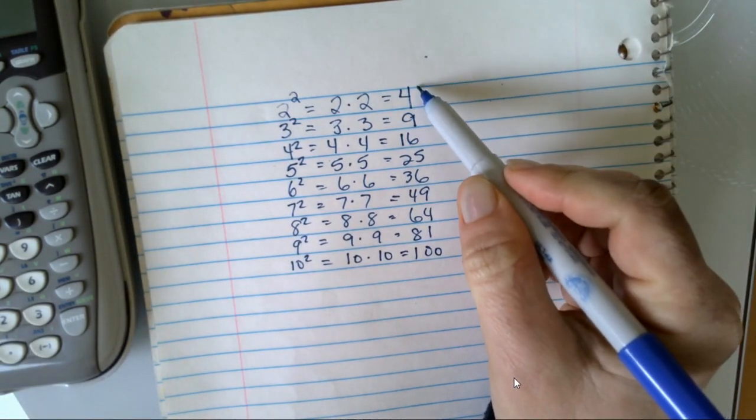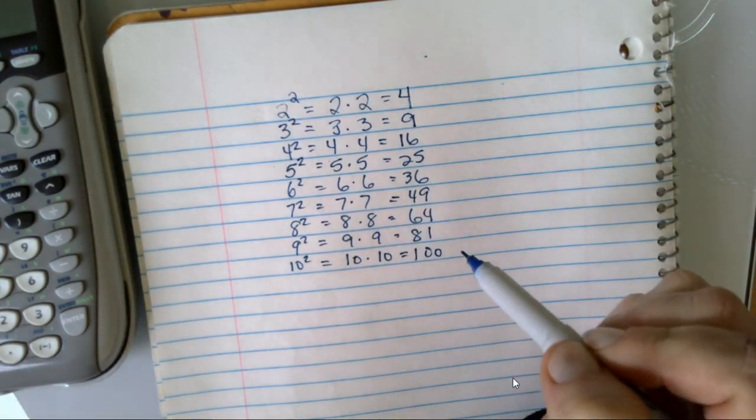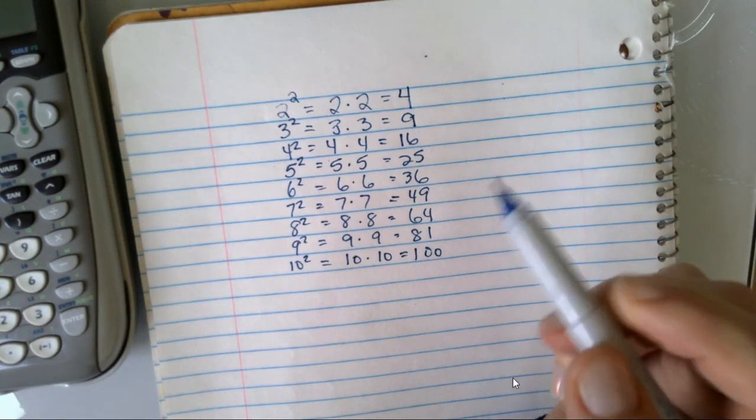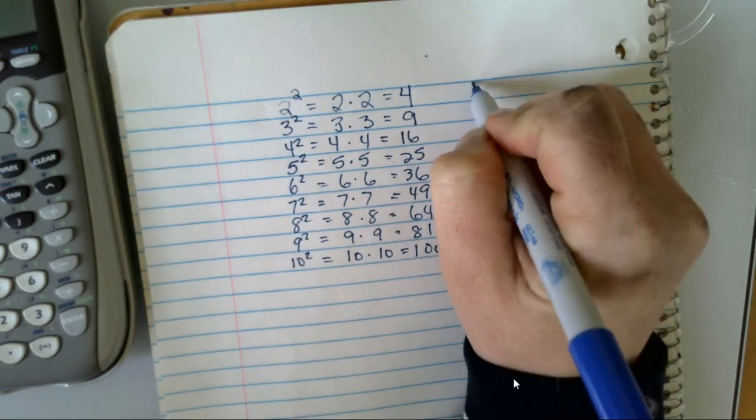These numbers here are perfect squares. And we're going to talk about why they're perfect squares in a second here. So if someone asks you to find the square root of a number, it would be written like this, the square root of 4.